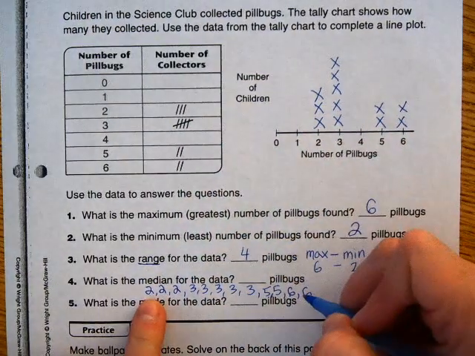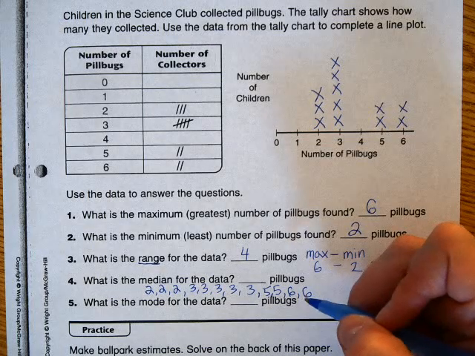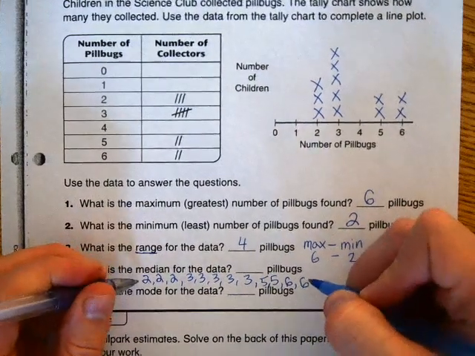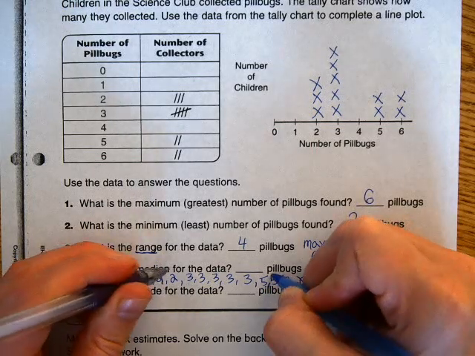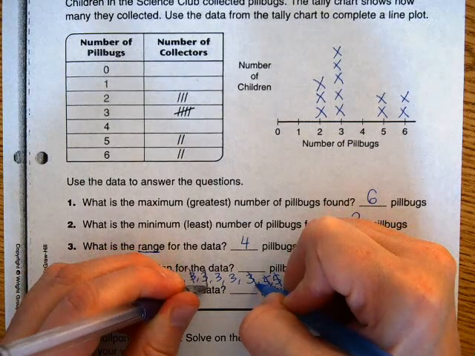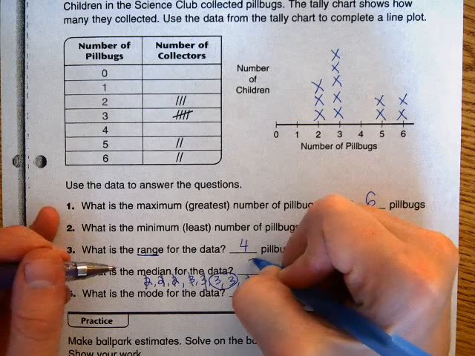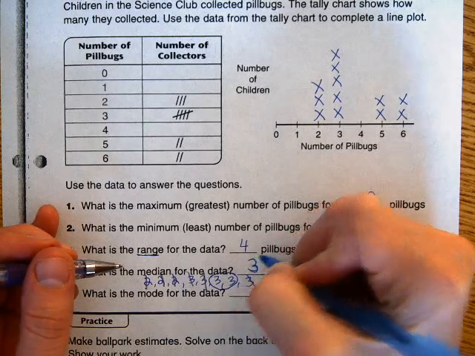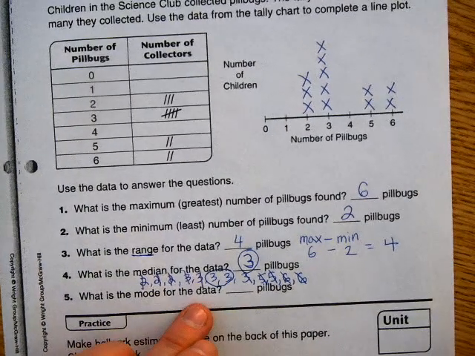Median means middle number. You're going to cross off one at a time, 2 at a time actually, 1 on each end. Cross them off until you get to an exact middle number. We have 2 middle numbers. They're both 3, so the median for the data is 3. 3 pill bugs.